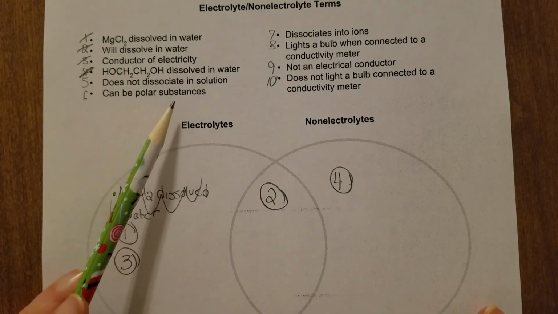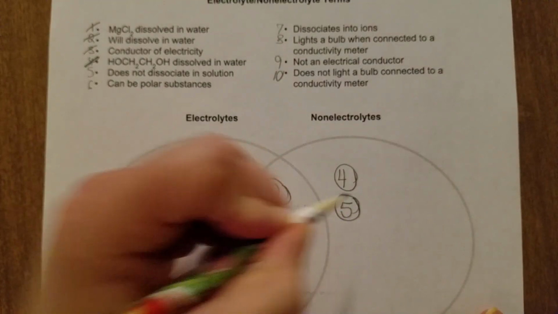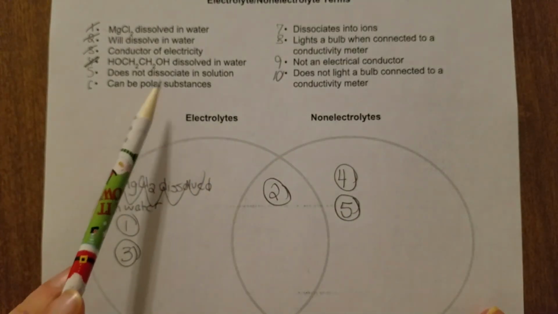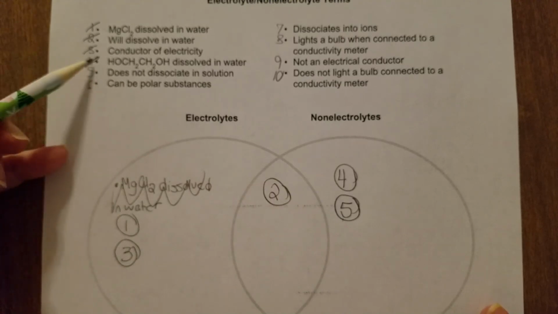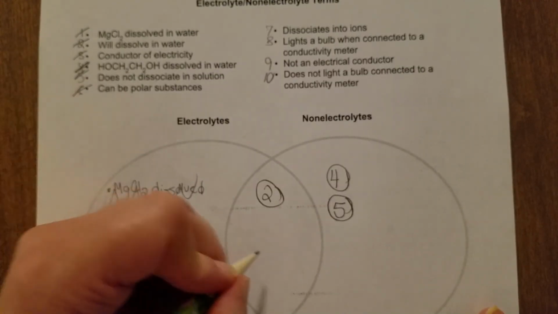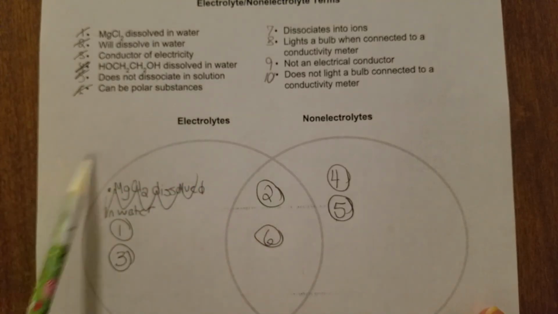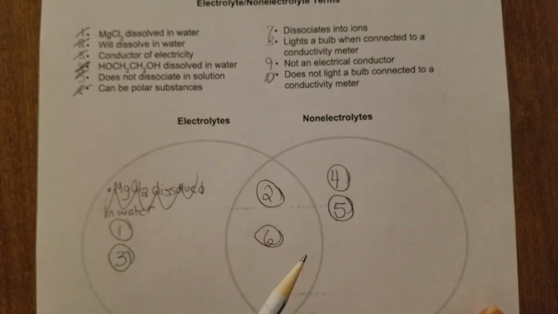Does not dissociate in solution. This will be under non-electrolytes because it doesn't break apart or dissociate. Then it doesn't conduct electricity. It doesn't break apart into ions. So this is a non-electrolyte. Can be polar substances. This is going to be both polar and non-polar, doesn't matter, with electrolyte and non-electrolyte. They don't have anything to do with each other, two separate concepts.